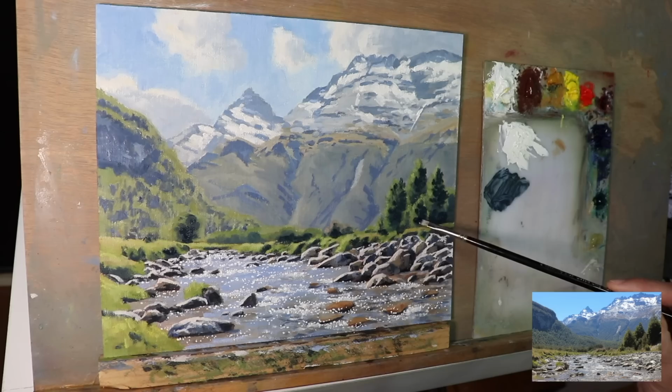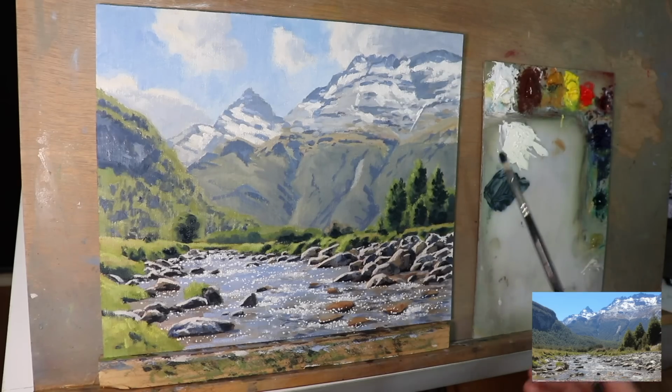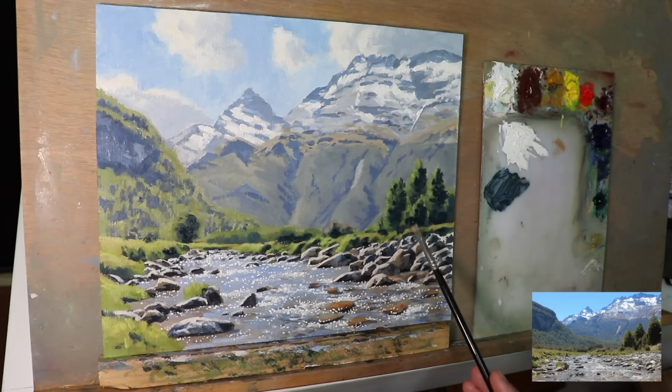Now, you don't have to do a value study every time you do a painting, but if you're learning, it's worth doing a couple of them just to help you to understand the lights and darks in the scene and create that atmospheric depth in your paintings.